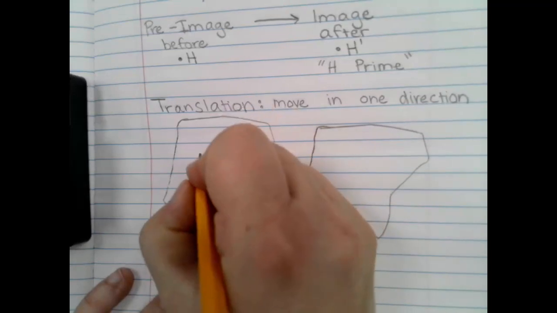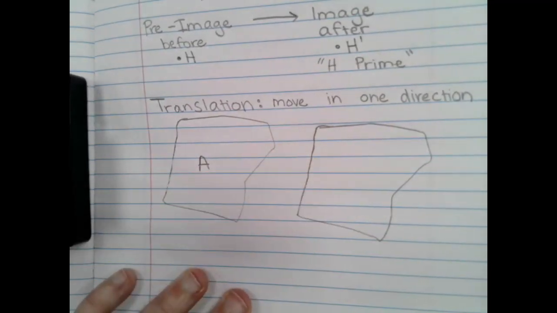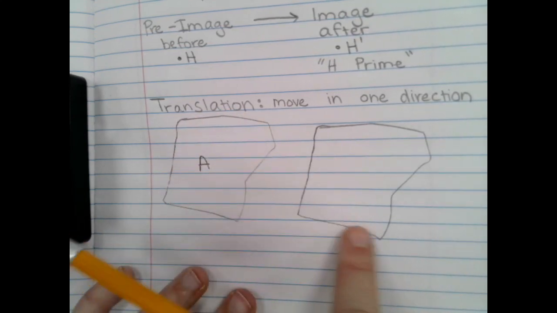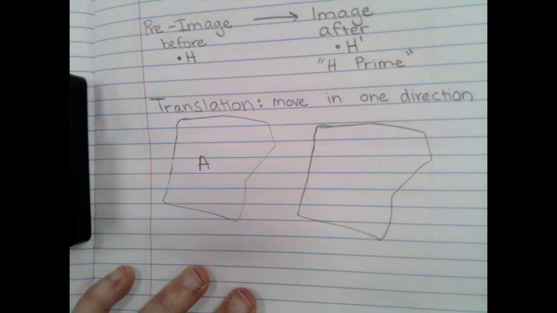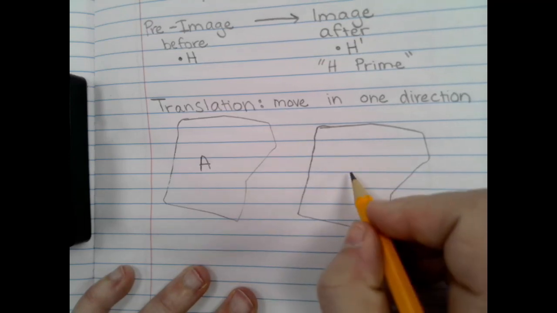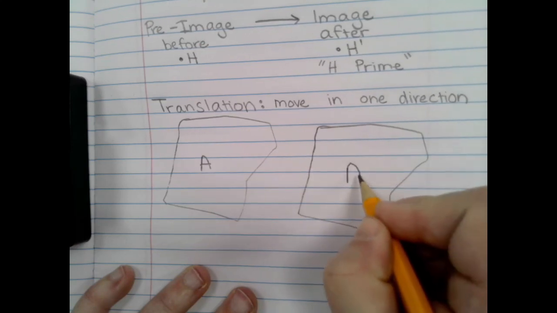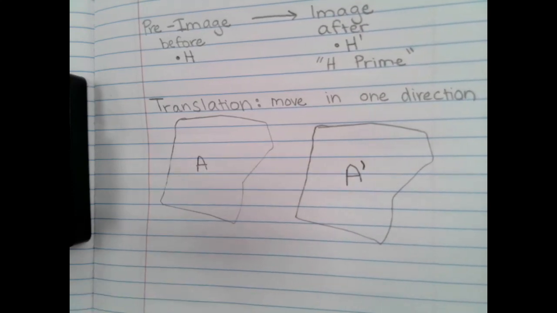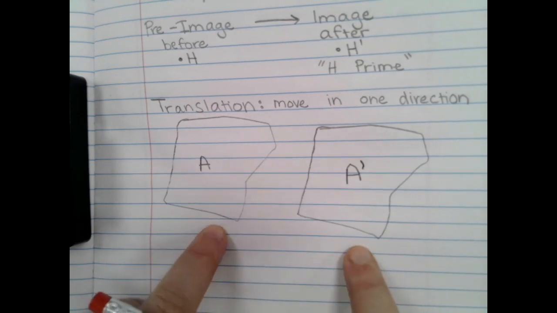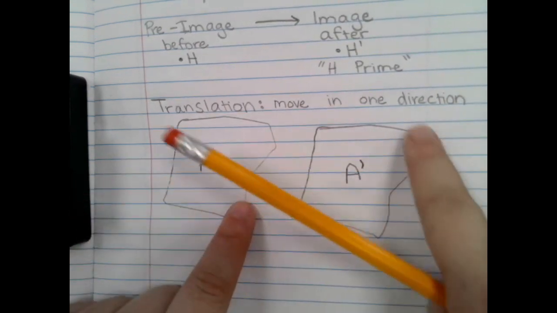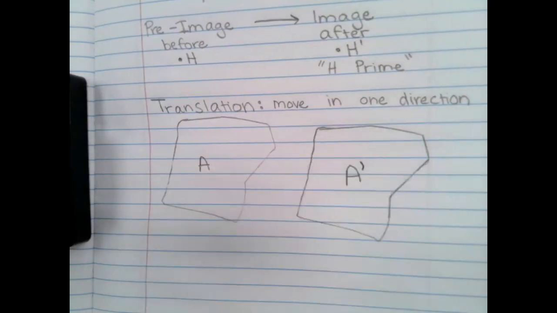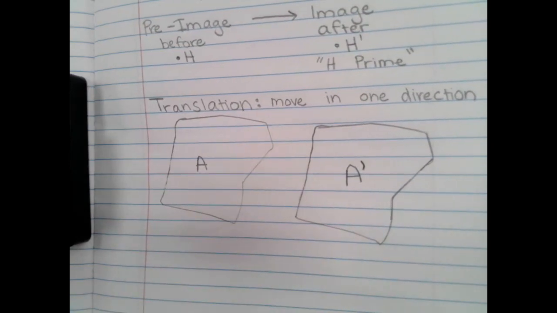All right, so I'm going to label this one A. And that's my pre-image. So if my first figure is A, what's my second figure going to be called? A prime. Good. We put that little apostrophe above it. A prime. And overall they should look the same. It shouldn't change shape. Mine changed a little bit because I got a little lazy when I was tracing it. But overall they should look the same. Just moved over.